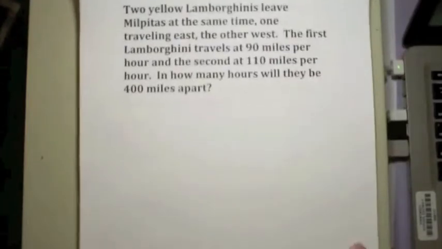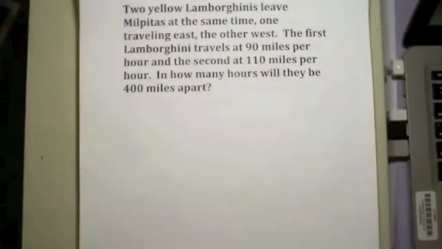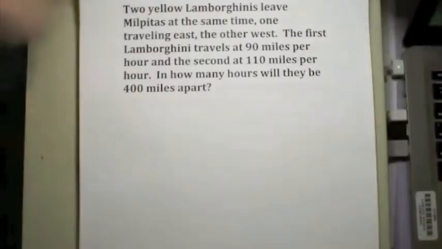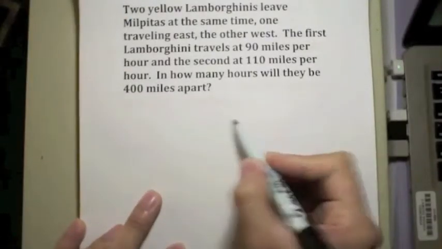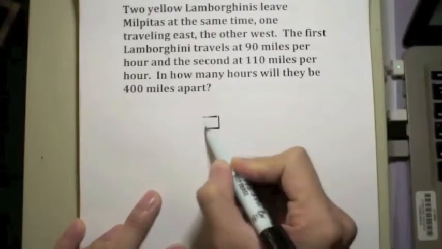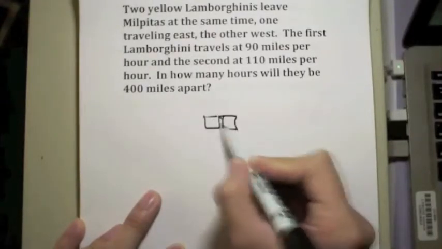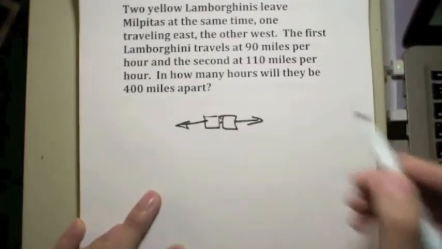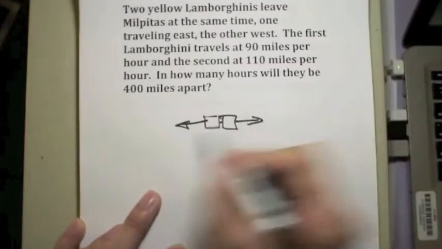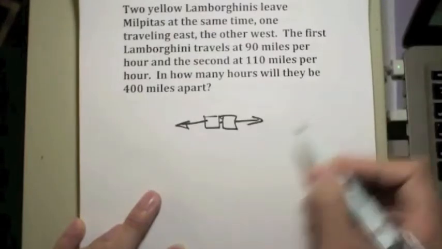So the first thing that I'd like you to do is just try to draw a picture, just to see what's going on. I know that one is going east, one's going west. So to start off, two Lamborghinis, right? So two cars, tails to tails, heading in opposite directions. One's going west, one's going east right here.